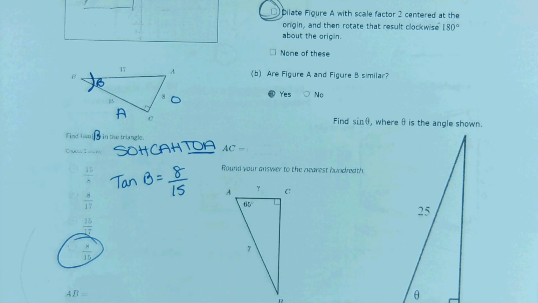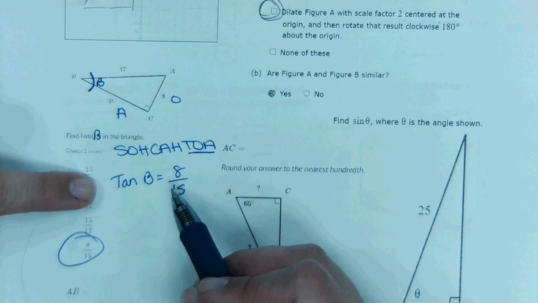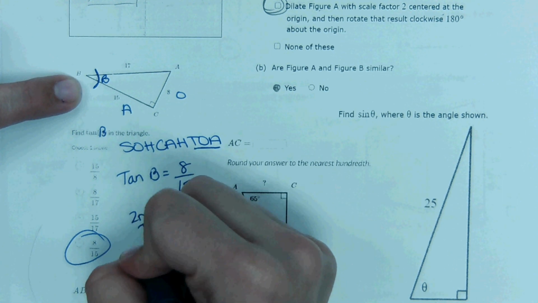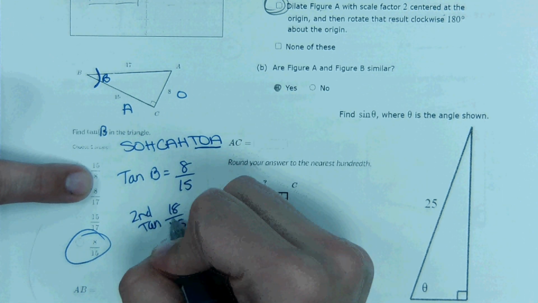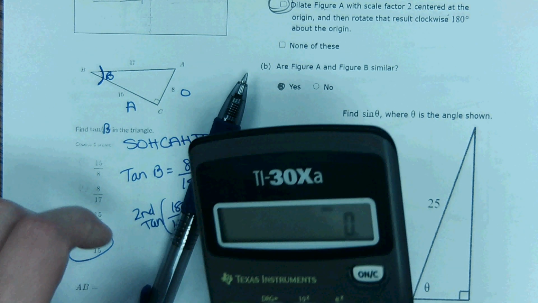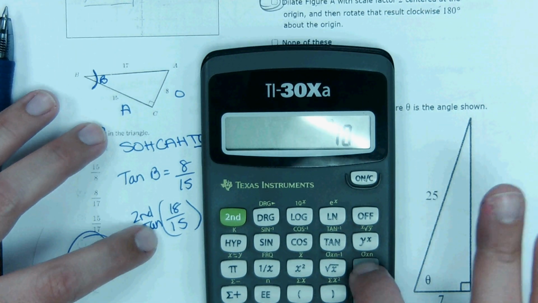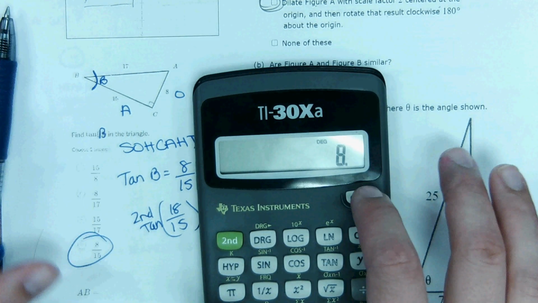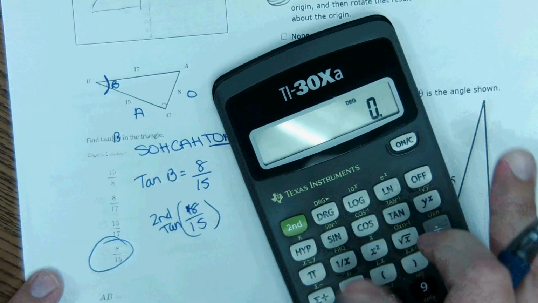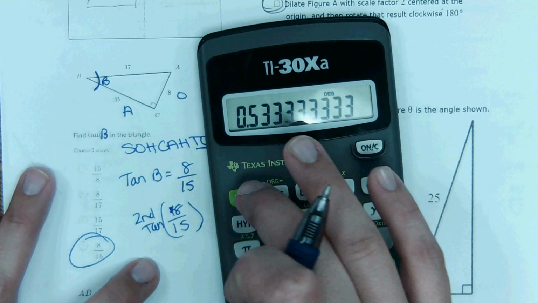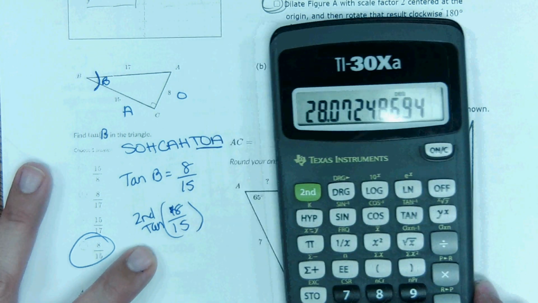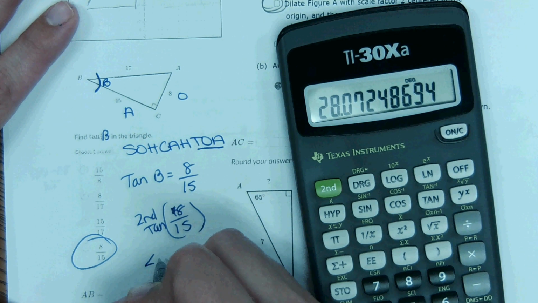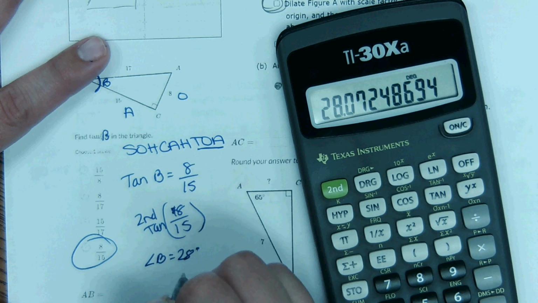If they want the angle, which I don't think they'll keep it this easy on you, I think they're going to have a little more challenge to that. If they want the angle, then you just do second tan in the calculator, 8 over 15. So in the calculator, you would do 8 divided by 15, and then second tan, and you would get the angle. So if they wanted the degree measure, angle B is 28 degrees.